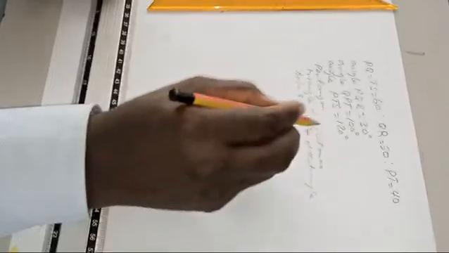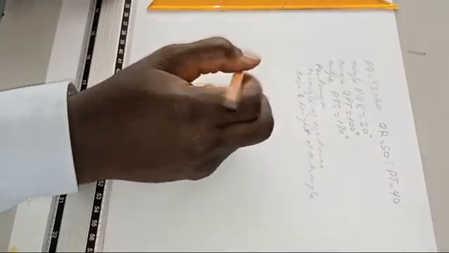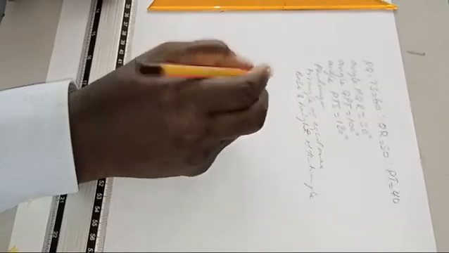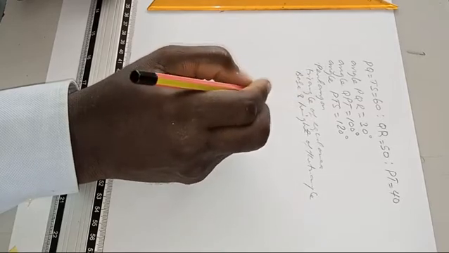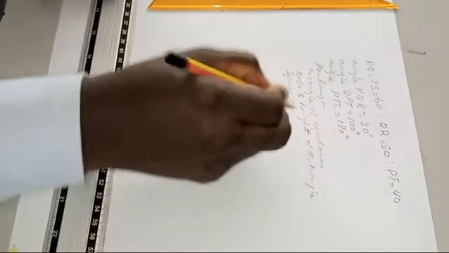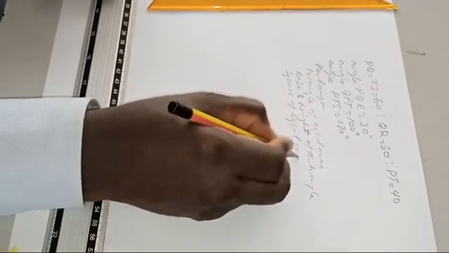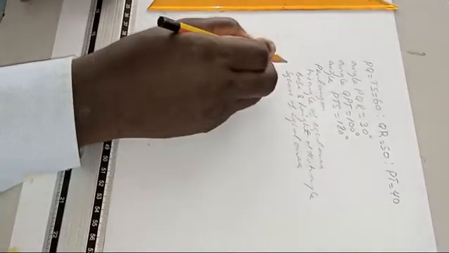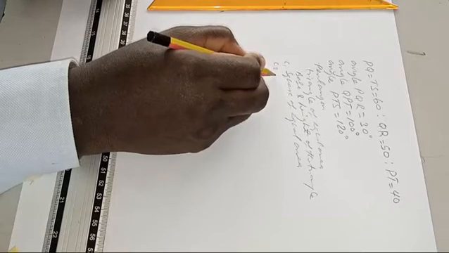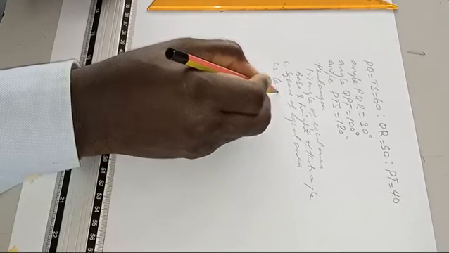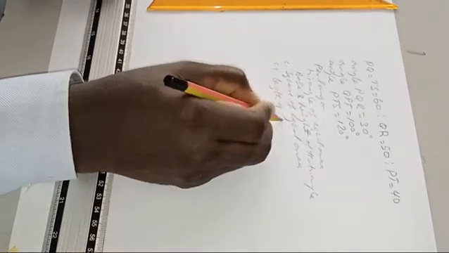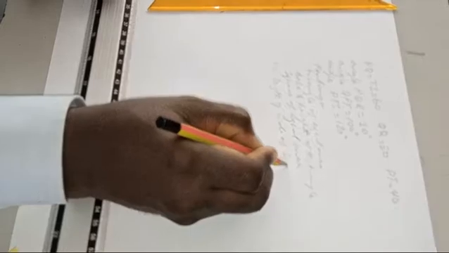The next part of the question, which is C, is to convert the triangle to a square of equal area. And the final part, C2, is to state the length of the side of the square.